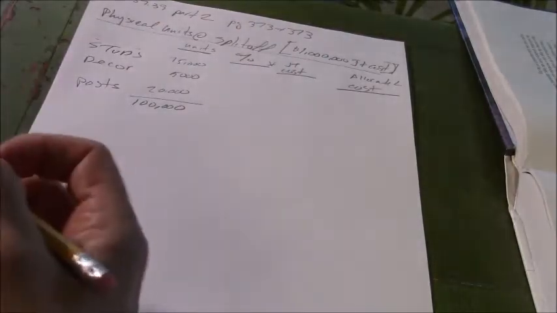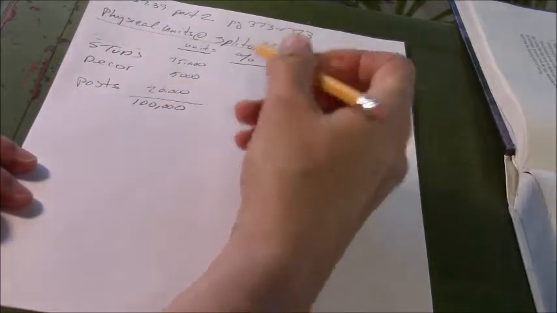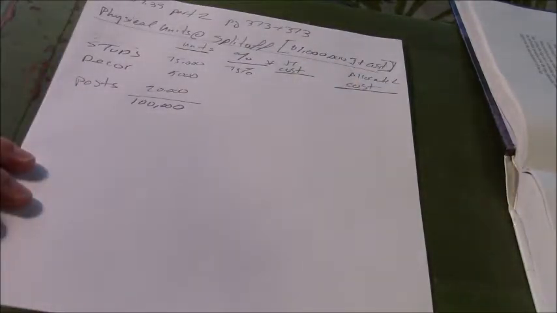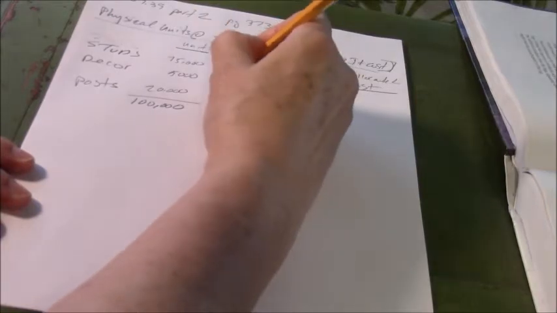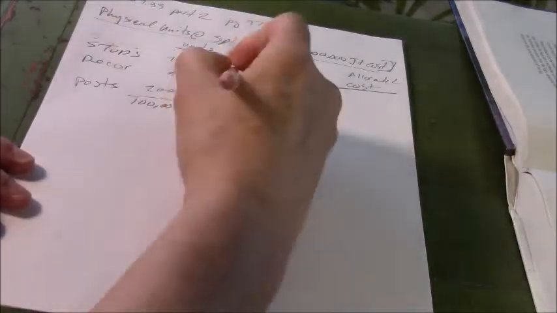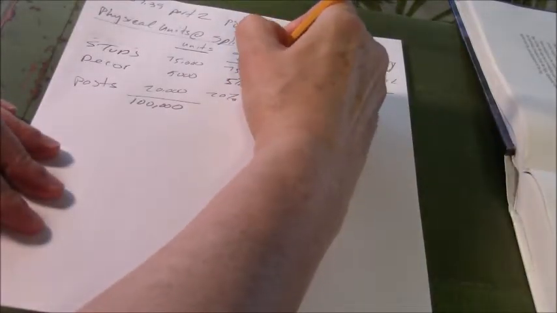So what percentages of that of the total? Well, 75,000 divided by 100,000 is 75%. Decor, 5,000 divided by 100,000 is 5%. And 20,000 is 20%. Alright, so there we go. 75, 5, and 20 times our cost. So the cost is $1 million.